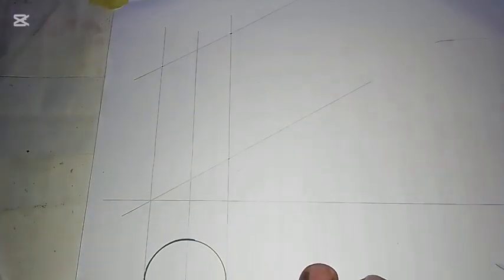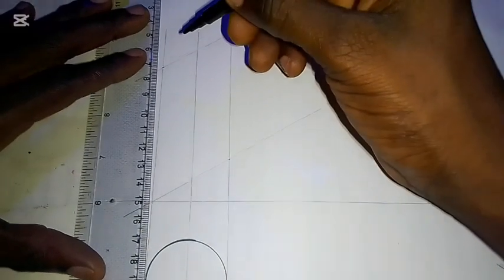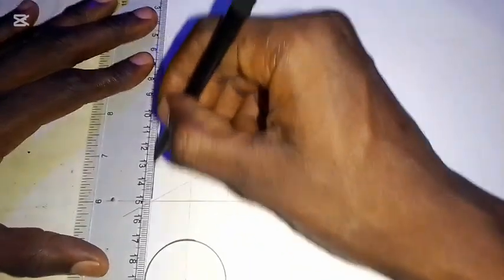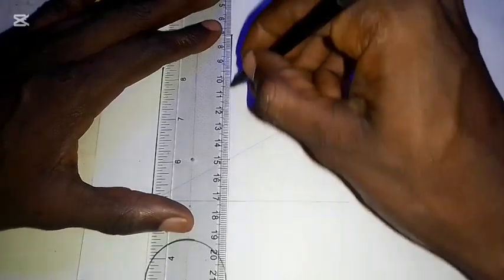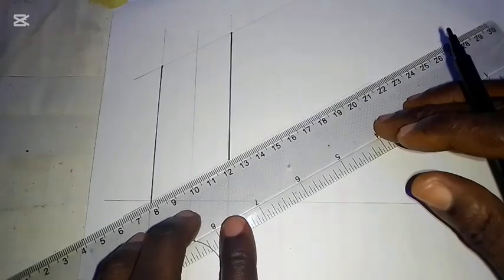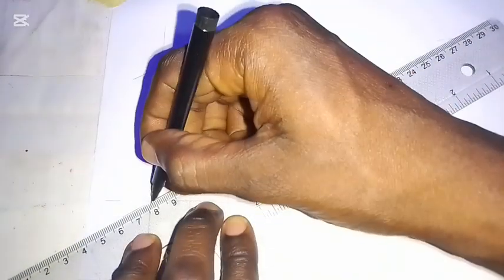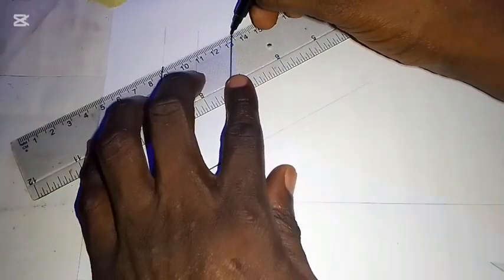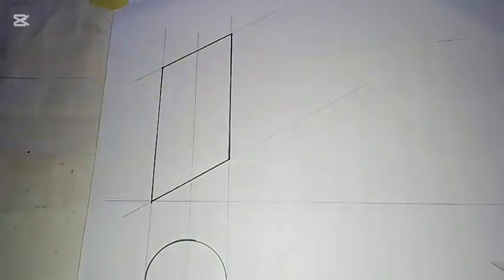So let me highlight the truncated cylinder now. I will just highlight this way, then come to this other side this way, then this way.